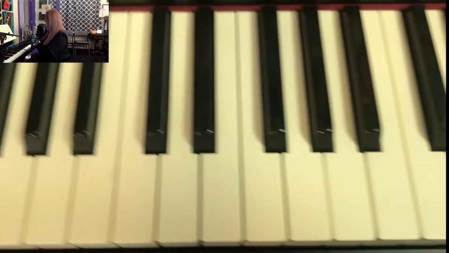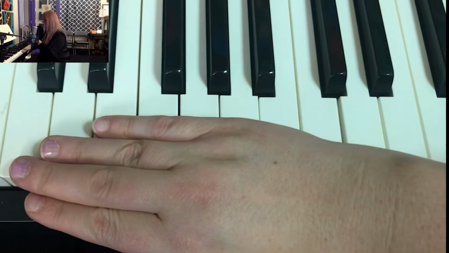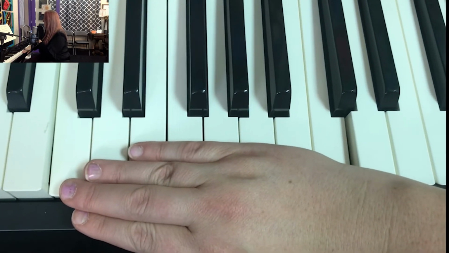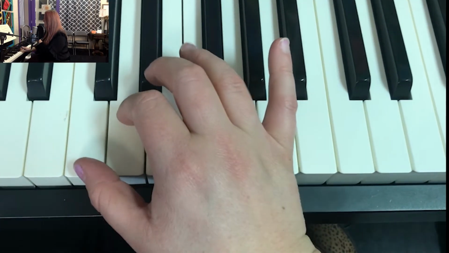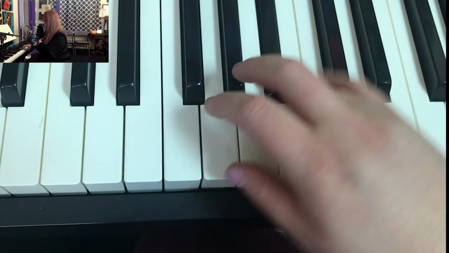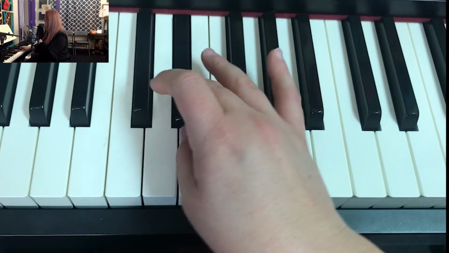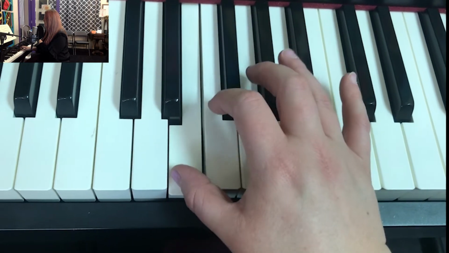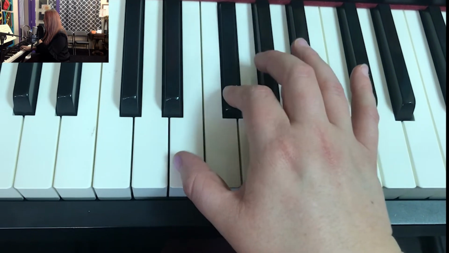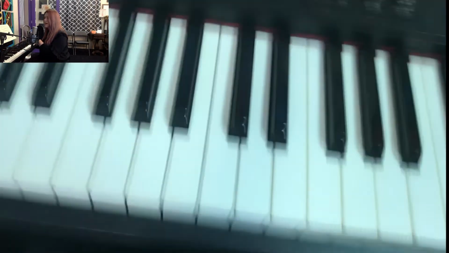So from there, you can know other things like if I know my C major scale, my key signature, right? To make it minor, I flat the 3rd note, the 6th note, and the 7th note. And then I can do that for any scale that I know from there.